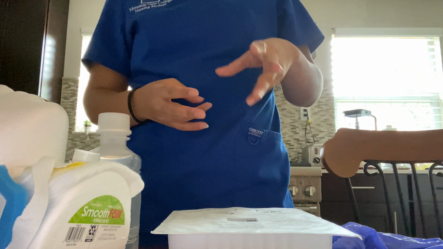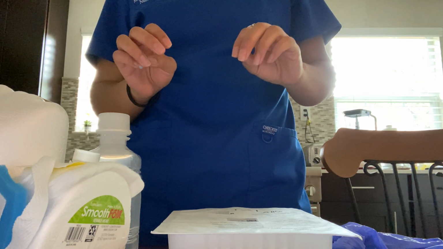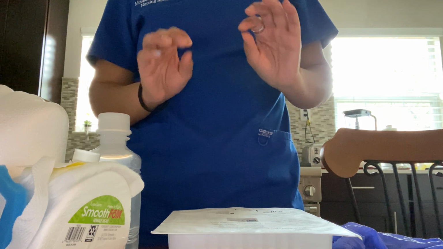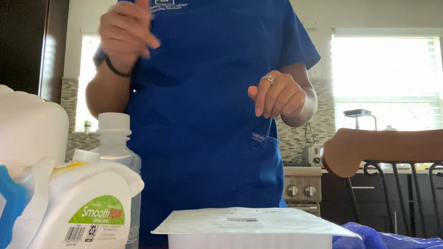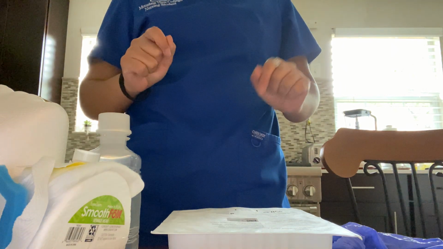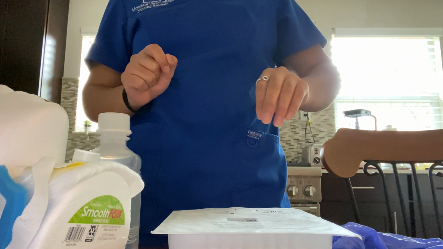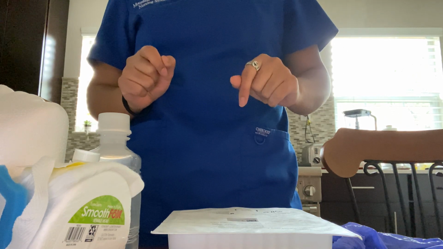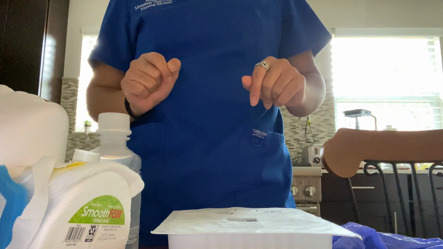Then you're going to remove the trach suction kit. Make sure it does not touch anything, because you want it sterile. Okay, so you're going to have one sterile hand. Mine will be my right hand, and my dirty hand will be my left.